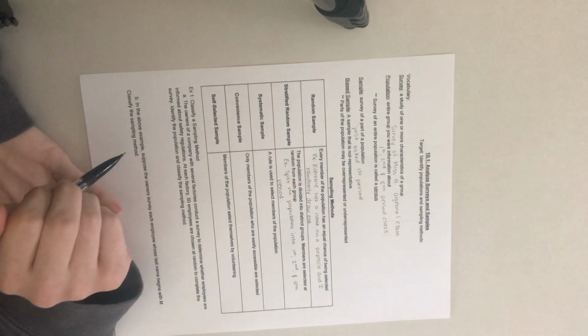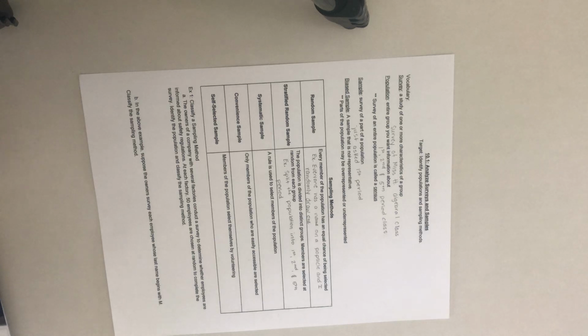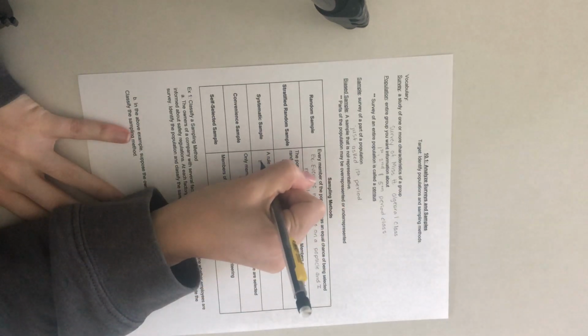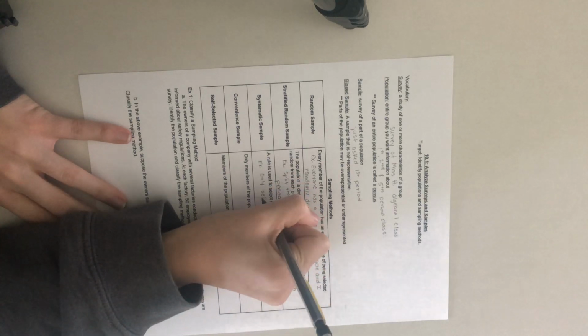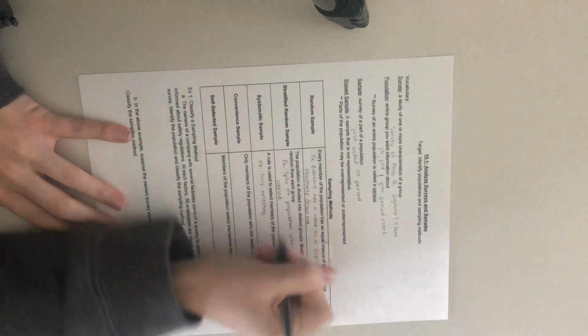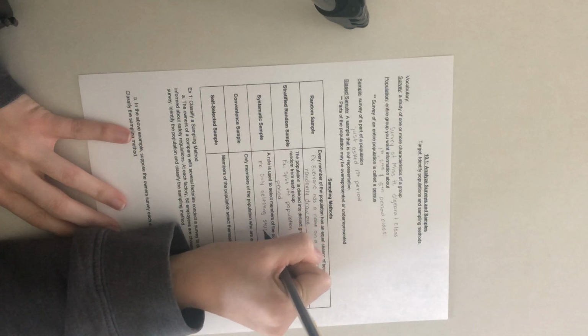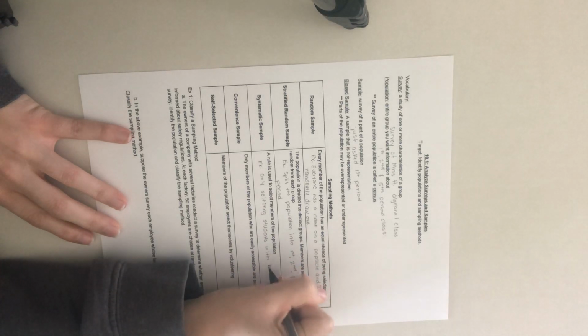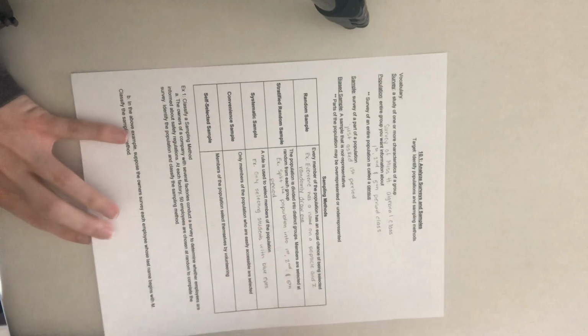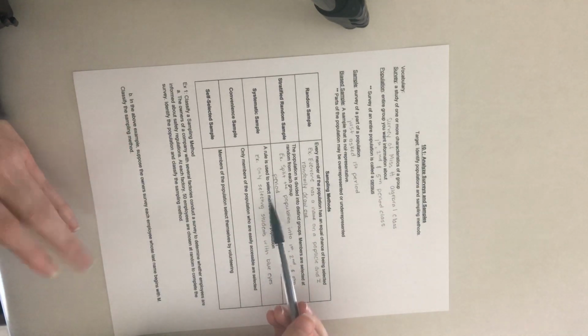Systematic sampling is where a rule is used to select members of the population. For example, this one could be only selecting students with, let's just say, blue eyes. Obviously with this one, there's a rule. Students have more than just brown or blue eyes. They could have brown, gray, all of those.